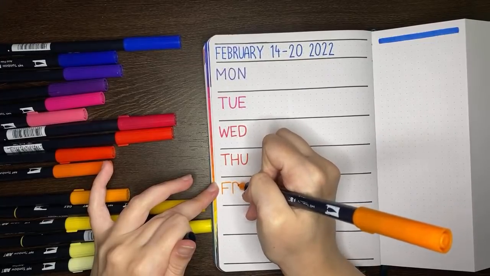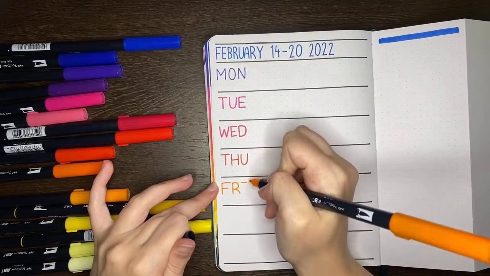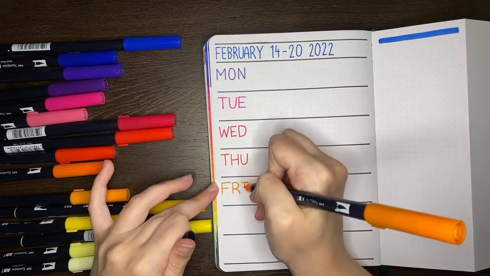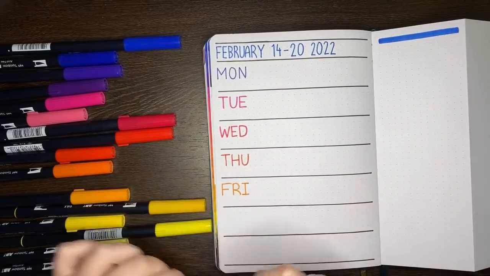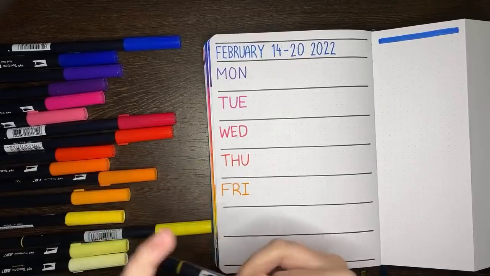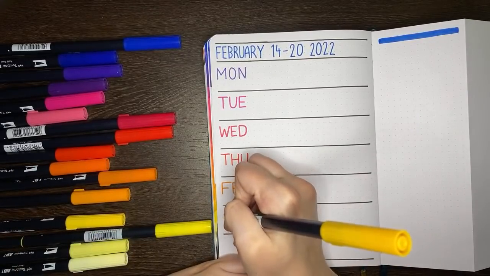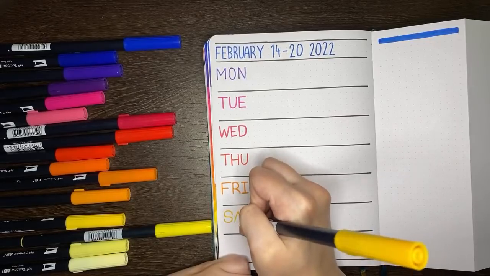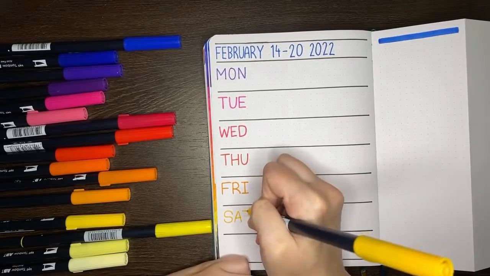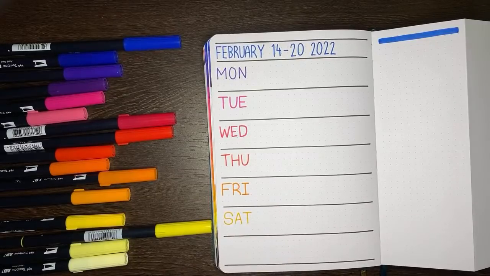9:25, that is it for Friday. F R I, boom. Have I started going further out? No, I'm still in roughly the right place. Friday, and Saturday, and then Sunday. S A T. Beautiful.